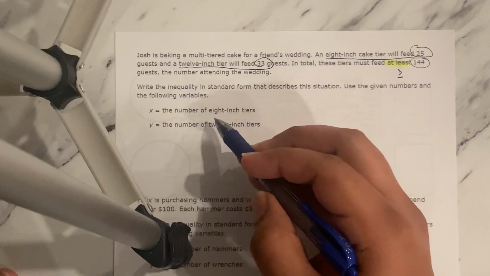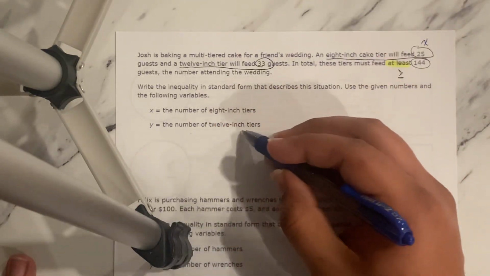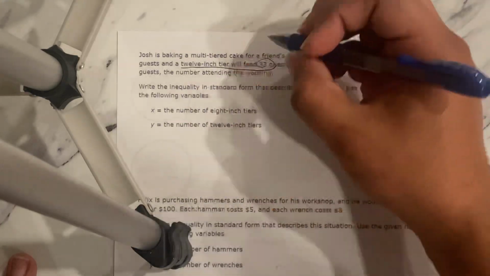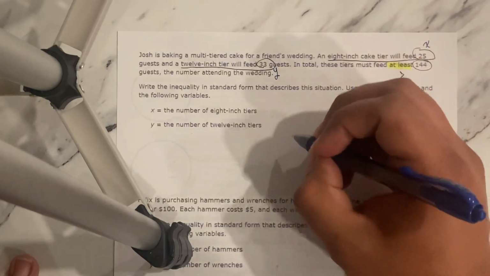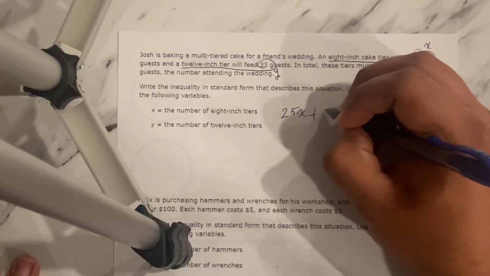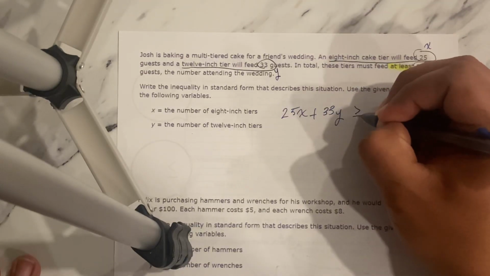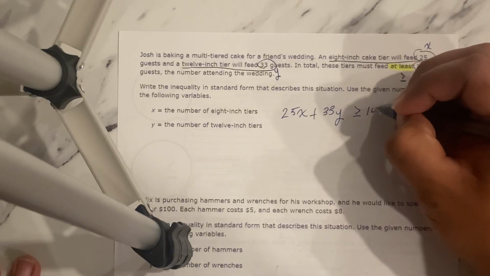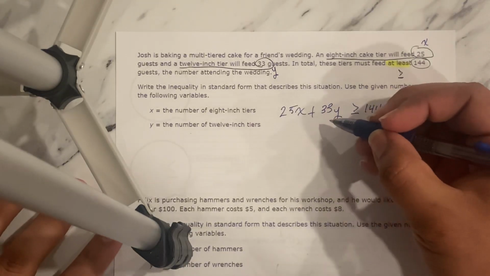After that, 8-inch tiers, so 25 is my X, 12 is my Y, so 33 is my Y. Put it in together: 25X plus 33Y, greater than or equal to 144. And like I said in the previous video, you can solve for Y.